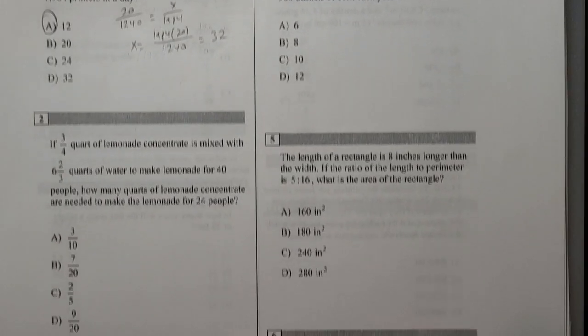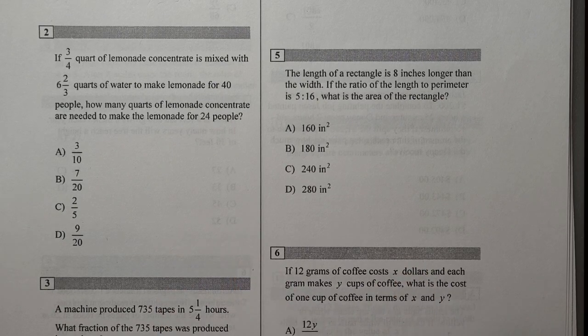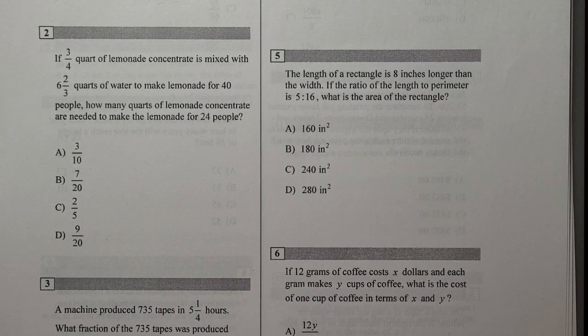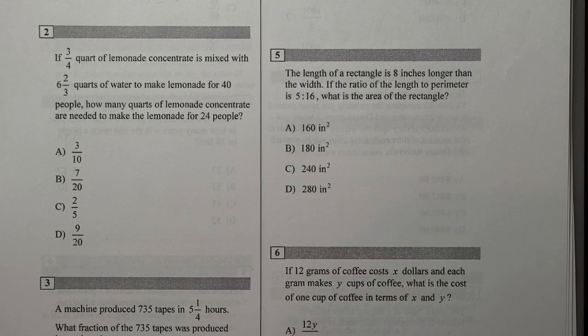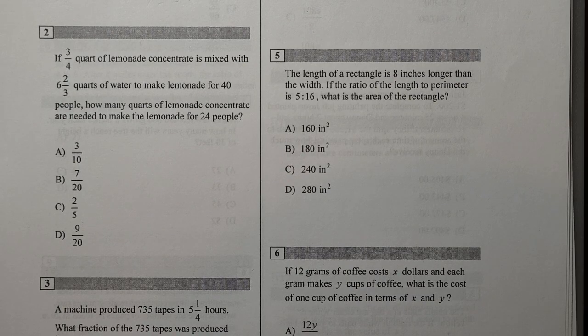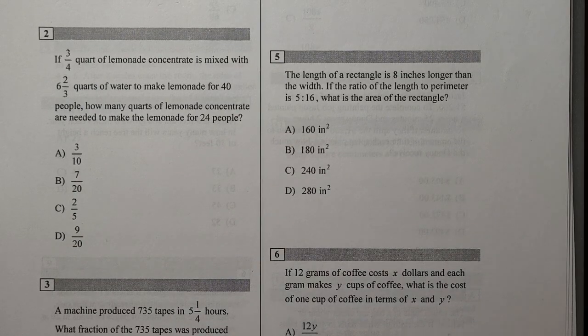Okay. If 3/4 quart of lemonade concentrate is mixed with 6 2/3 quarts of water to make lemonade for 40 people, how many quarts of lemonade concentrate are needed to make the lemonade for 24 people? So go ahead and try this one. Okay.